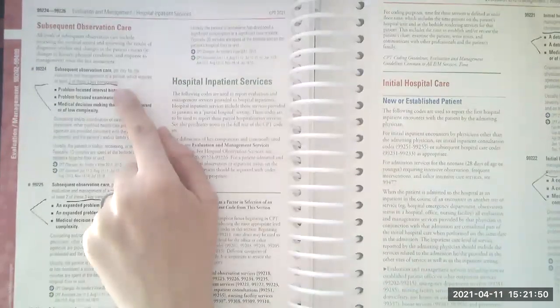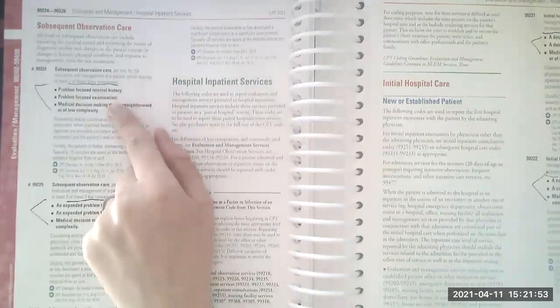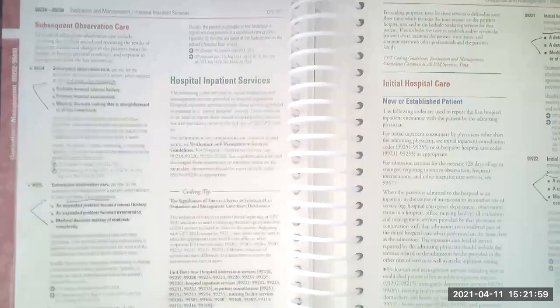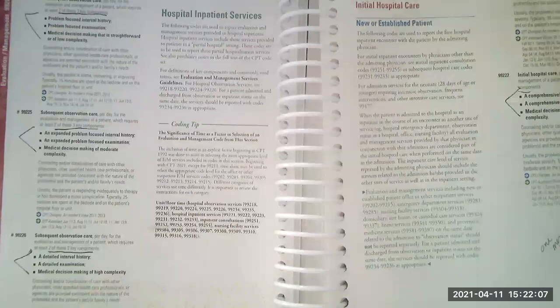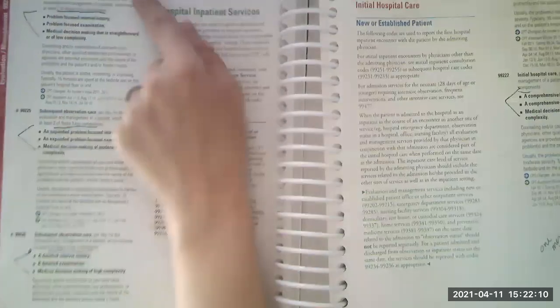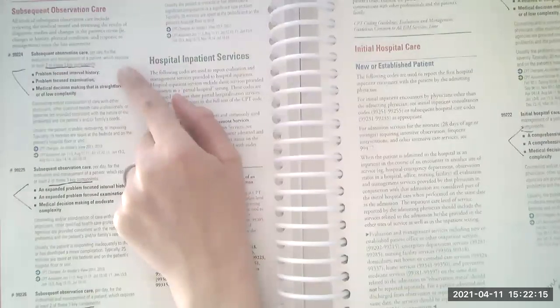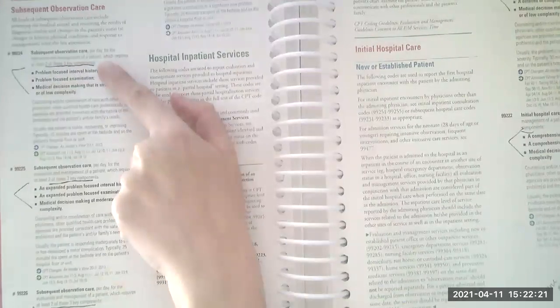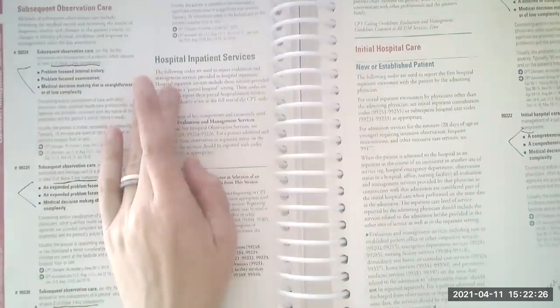When you get to subsequent observation care, it becomes 2 of the 3 components are required in order for it to meet this level. It still follows the same pattern where the higher number codes are going to be more complex. They relate to more complex, more detailed examinations, histories, medical decision-making. But the difference in this section, unlike the initial observation code, is only 2 of these 3 components need to be present. Now, if you don't understand what that means, that's fine. All I want you to do is to come in here and mark that 2 of the 3 components are required, okay? Then we get into inpatient services.